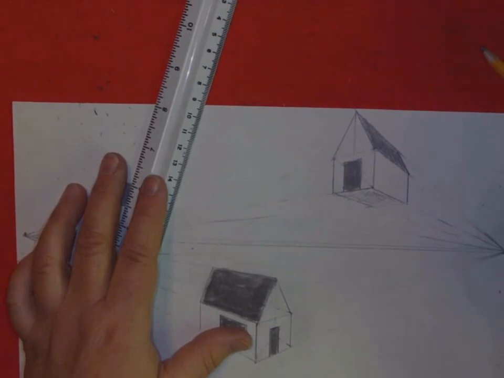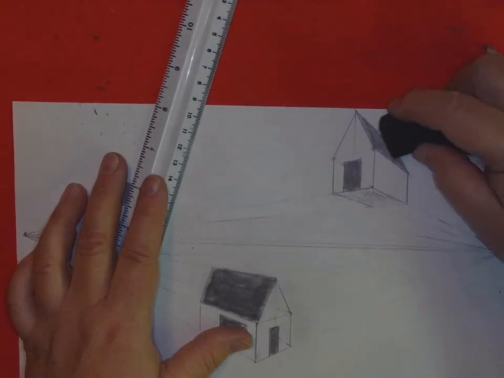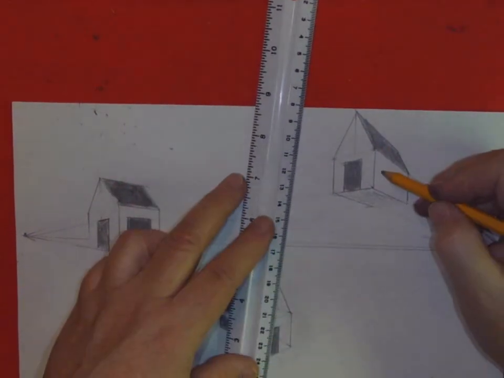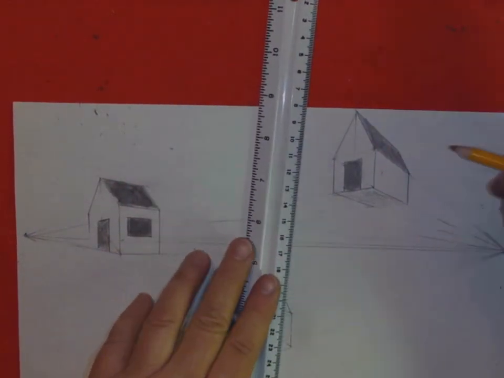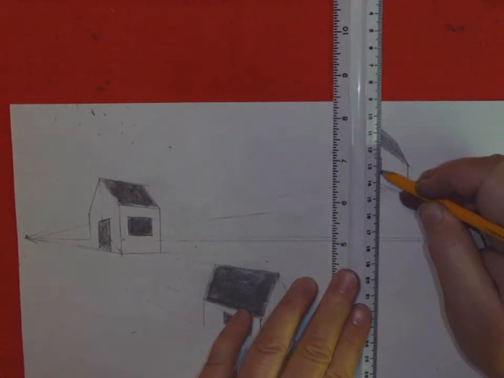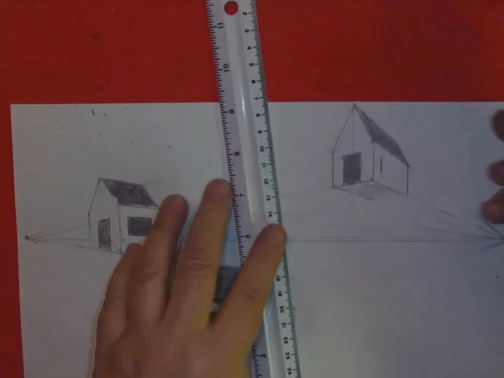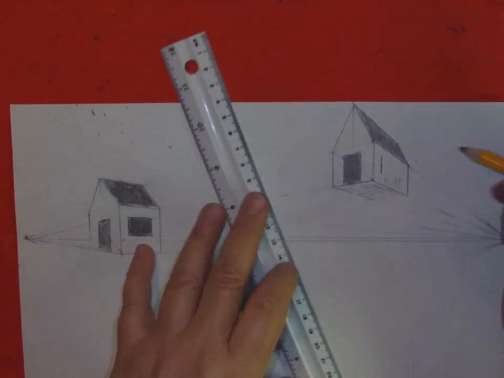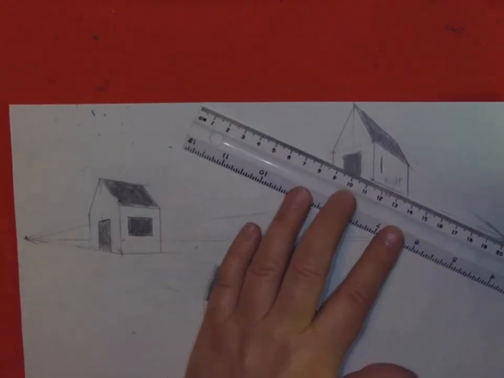So the next thing that I want to do is put a window on the right side of the building. So I'm going to start with a dot about how far away from the corner I want to go. Draw a vertical line perpendicular to the horizon. Now this is on the right side of my building, so I'm going to go to the right vanishing point.